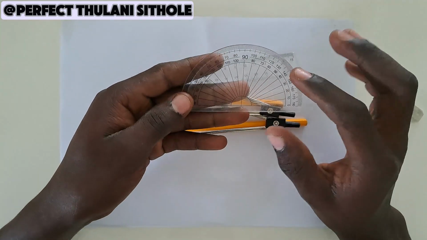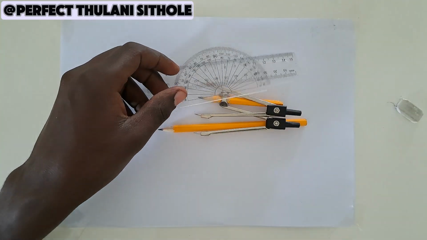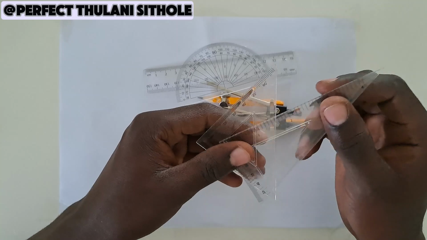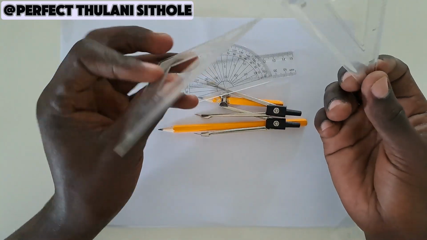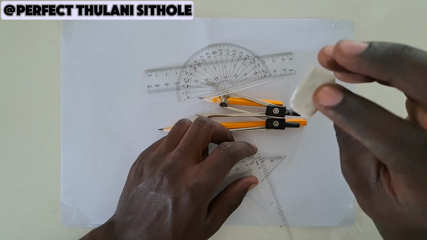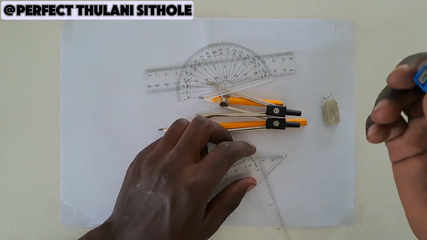A protractor, we use this instrument to measure our angles. And these two set squares, we just use them to do our lines. And don't forget our eraser and our sharpener to keep our pencils sharp.